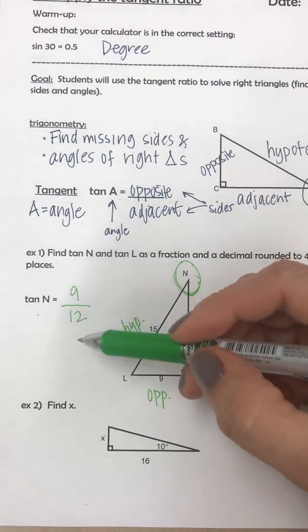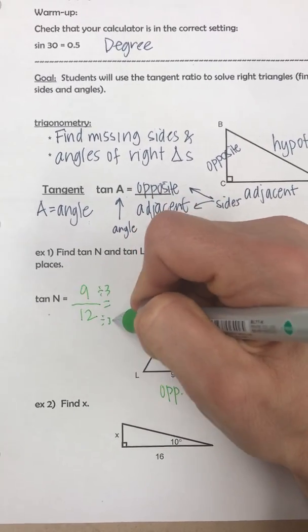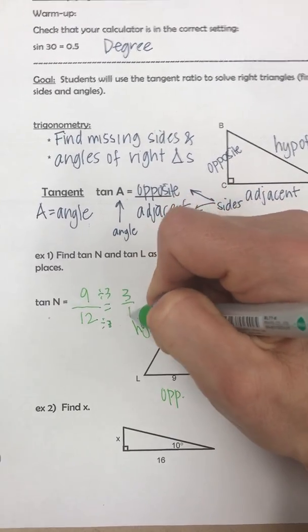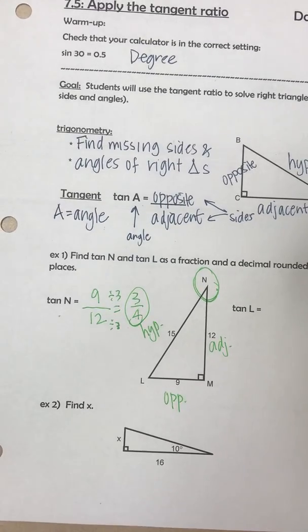But I want to simplify that. 9 over 12 would be, divide them each by 3. So it'd be 3 over 4. So that would be the tangent of n, would be 3 over 4.